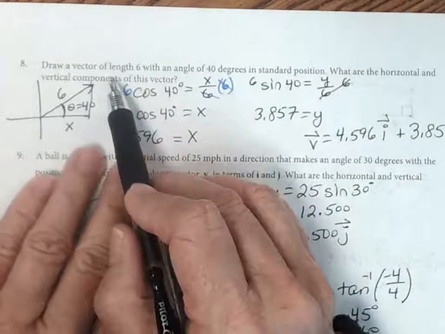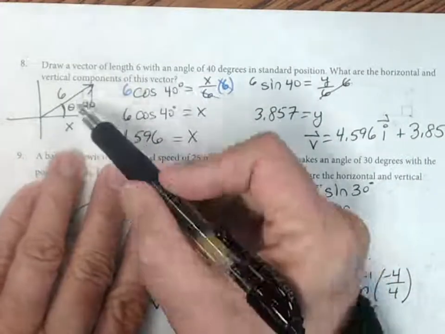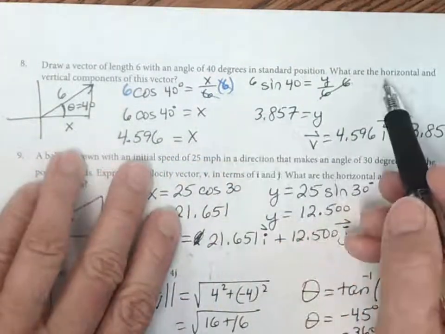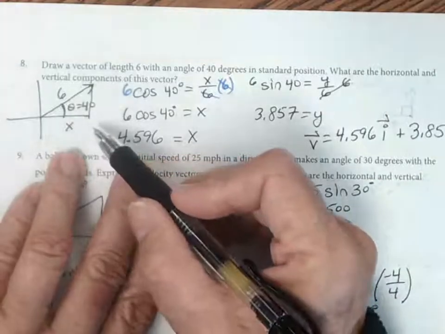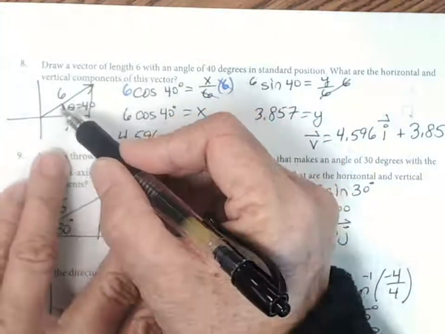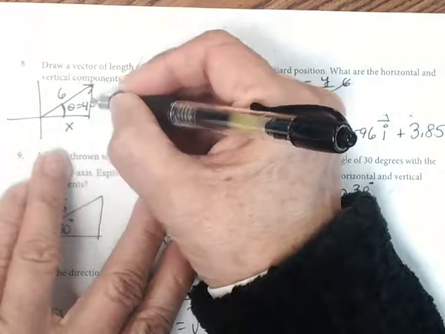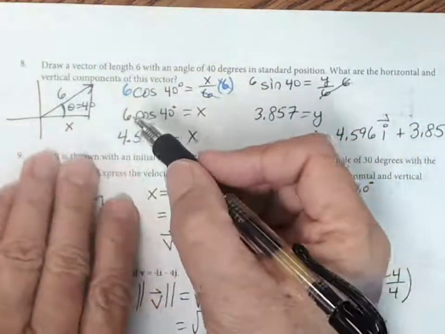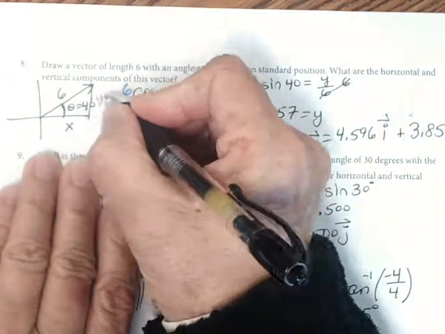So if I have a vector, length 6 and an angle of 40 degrees, can I write the horizontal and vertical components of this vector? So I know this is what it looks like. I'm going to build a triangle. We should be very familiar with these. This is x and this is y here.